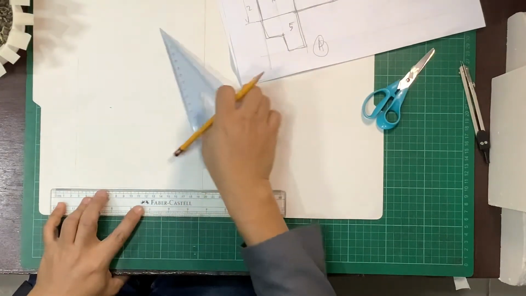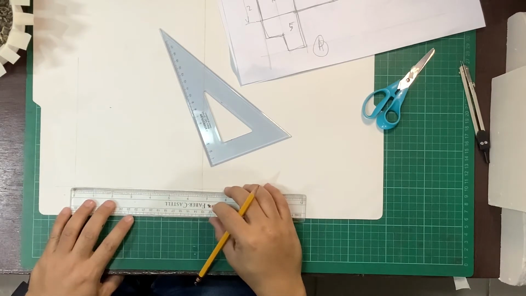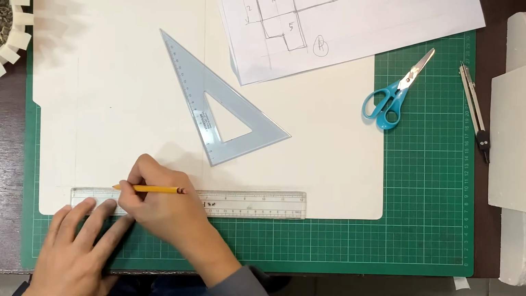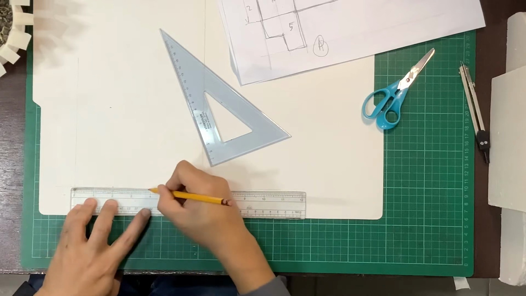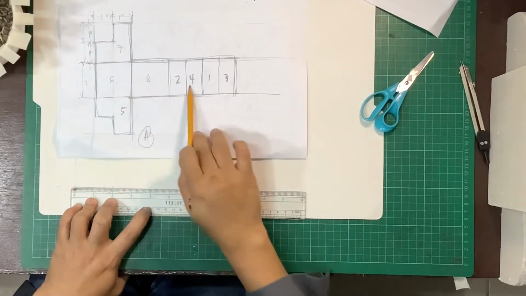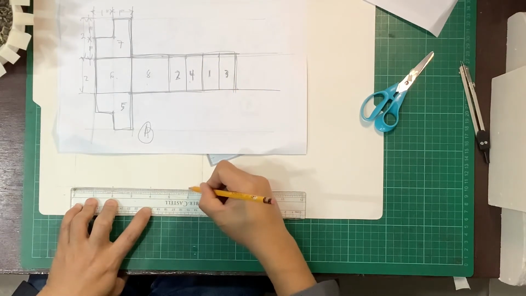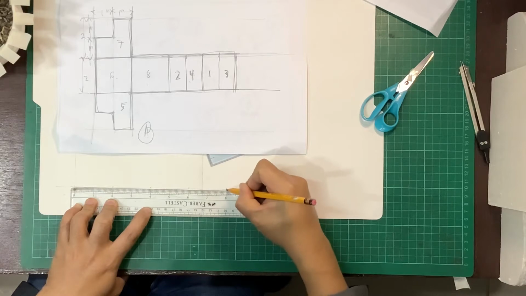And another 2. So using our straight edge, we will be measuring a series of 2 inches. Okay. 2, 4. We will be needing 2, 4, 6, 8. So this is 6, this is 8.